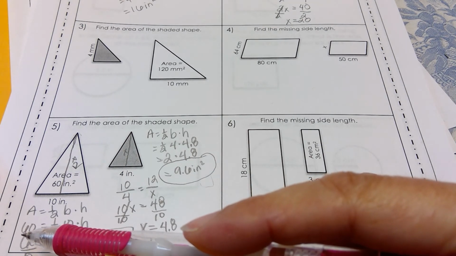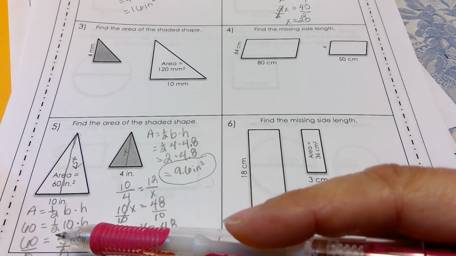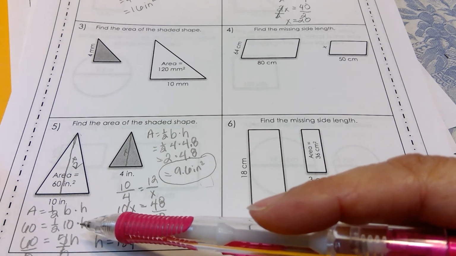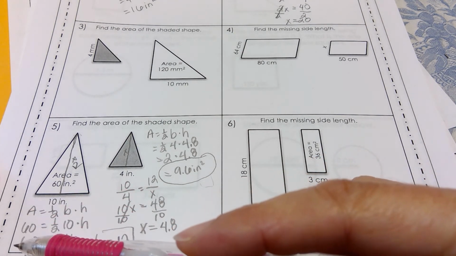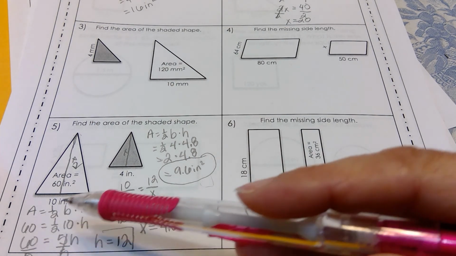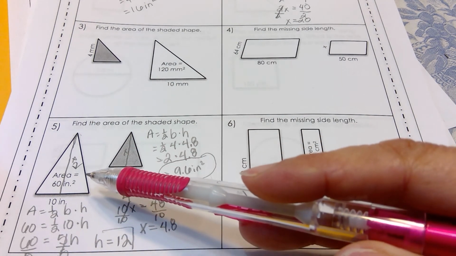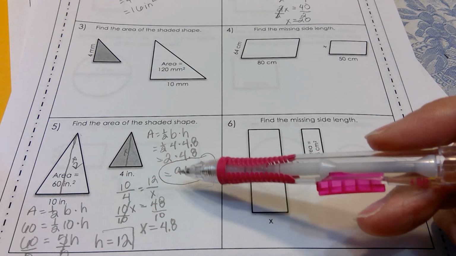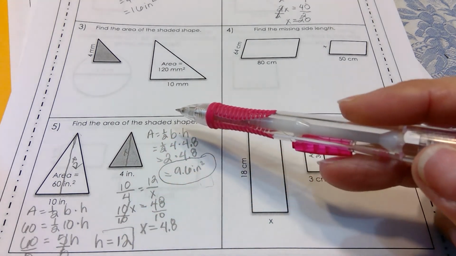So you're going to say 120 equals half of 10 times something. You're really going to follow this almost exactly, except instead of 60, you're going to write 120. And then you'll figure out what your height is. Then you're ready to do your proportions, and then you're ready to solve for area.